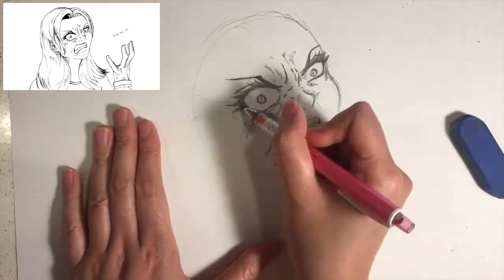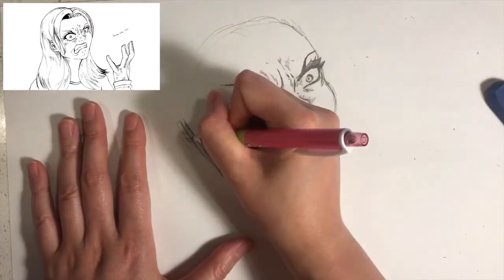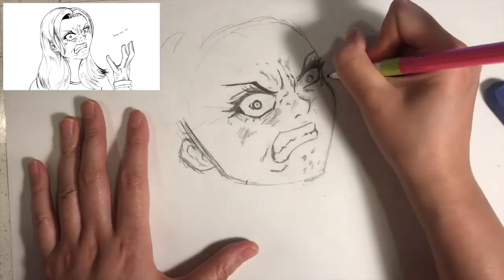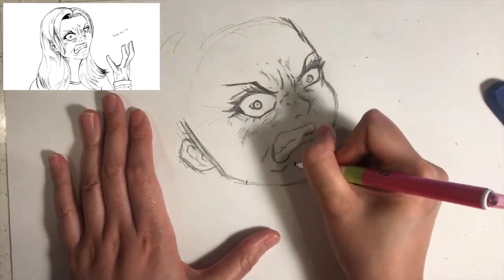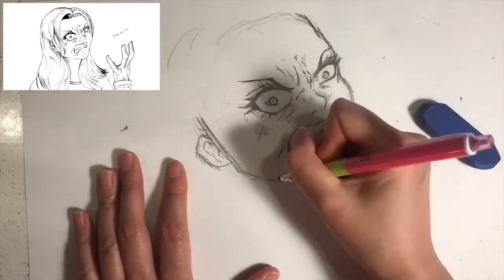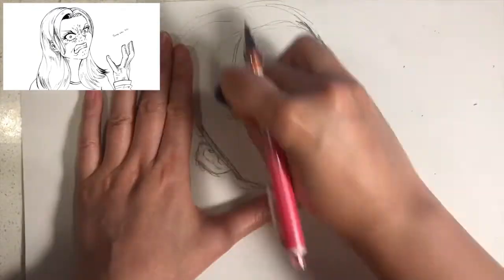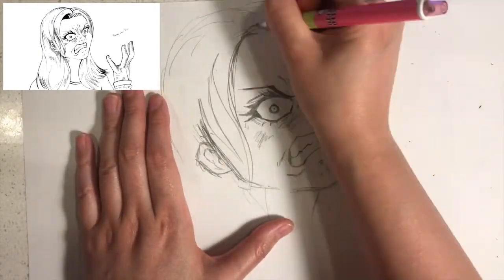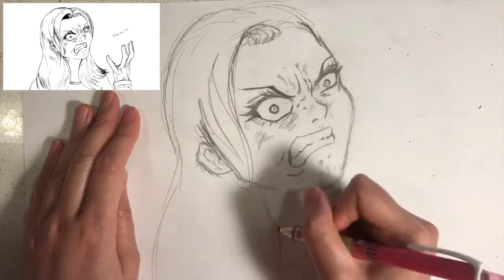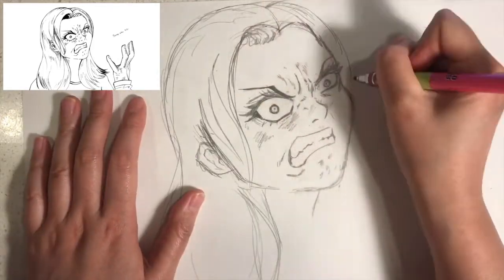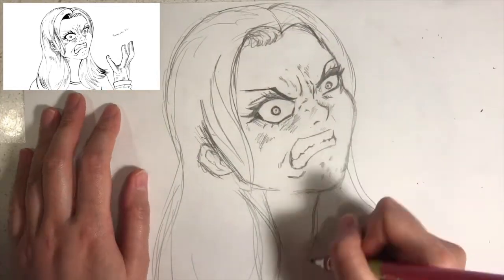Next, I'd like you to draw the ear like this, and the face shape like this, and then the hair like this. Don't forget the neck, and the top, and the shoulders.